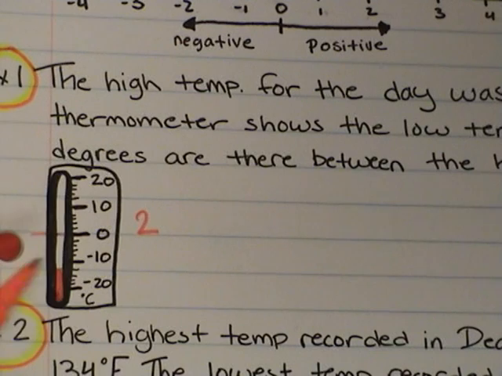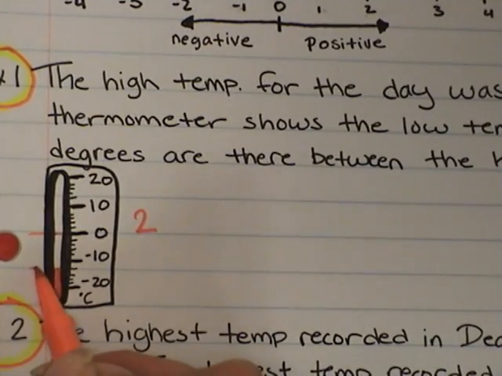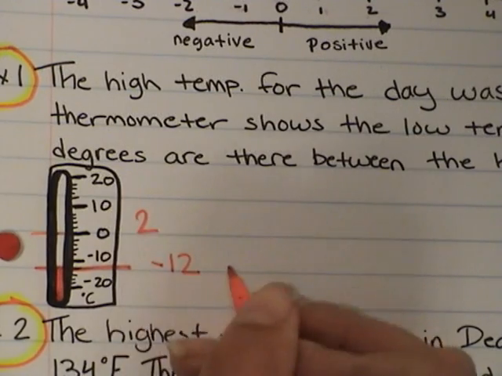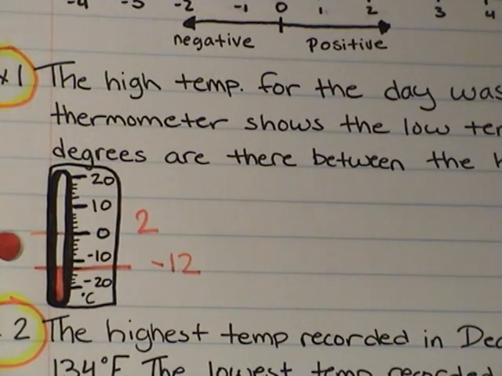So if I'm going up, I would say 2, 4, 6, 8, and now I'm at 10 degrees. So I'm going to do that the same way when I'm going down. So I'm at 0, now I'm at -2, -4, -6, -8, -10, and I'm going to go down one more to -12, and that's where my line is. So I know it's hard to see. I'm going to draw a line right here all the way across. This is -12.